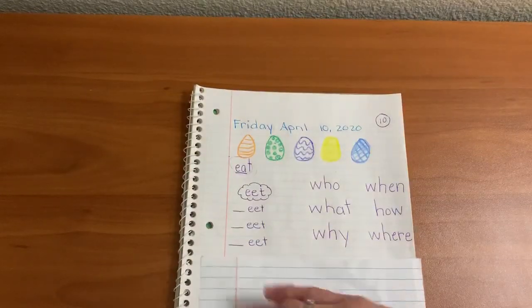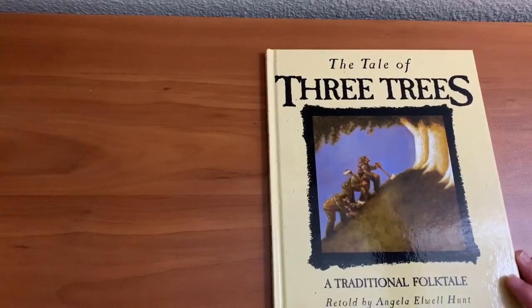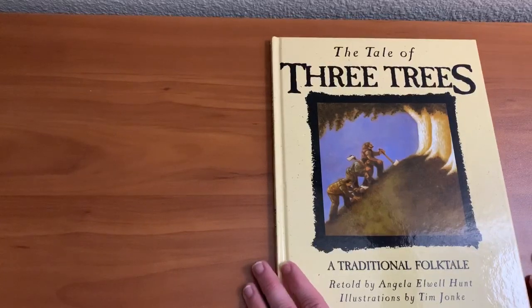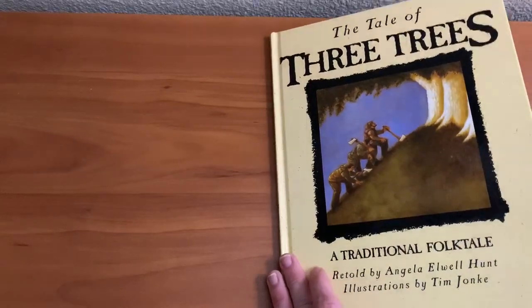I'm not going to go down to my portion of writing today because I have a book I want to share and I want to have enough time in my video to get all the way through it. This book is called The Tale of Three Trees, and I think it would be one that I would read in the classroom during this week. It's one of my favorite books, and I'm excited to share it with you.